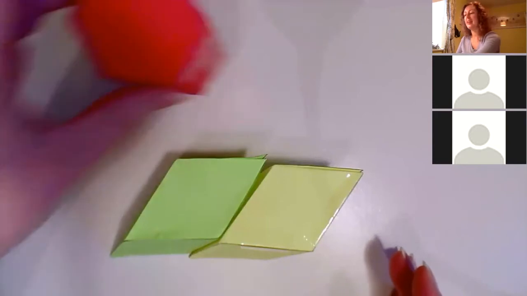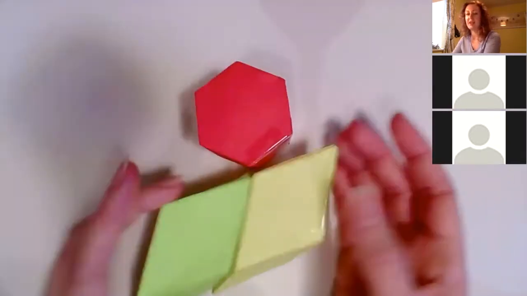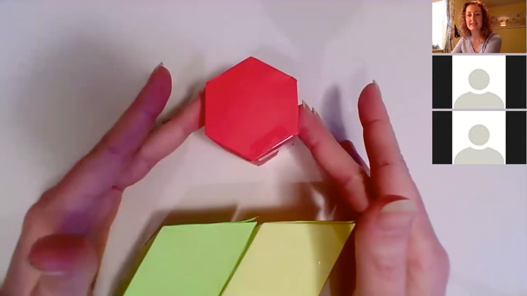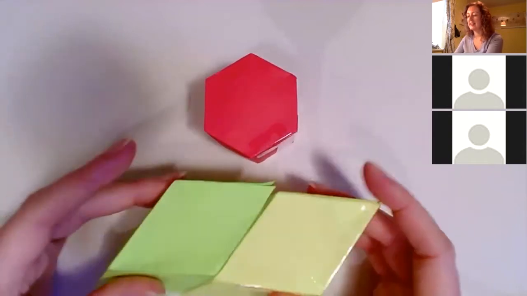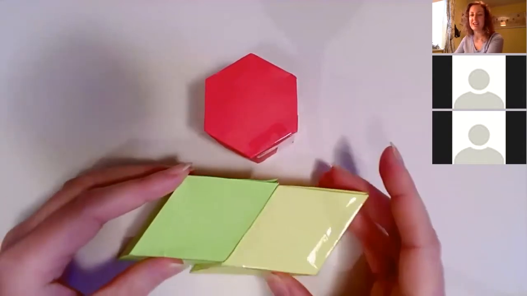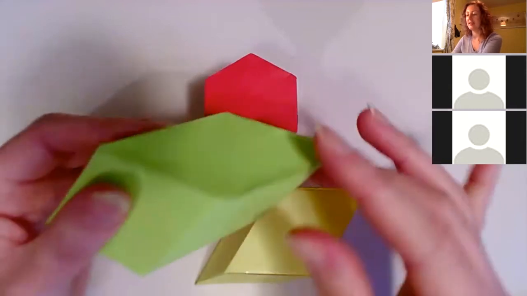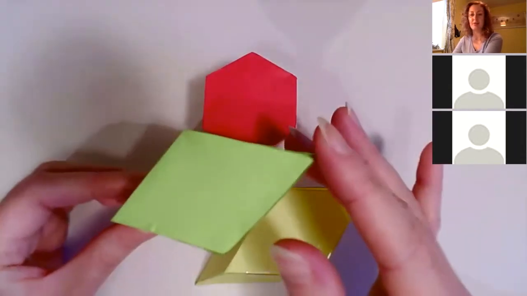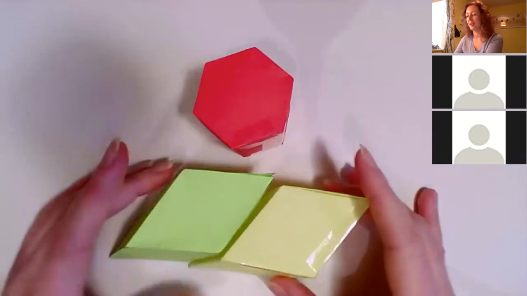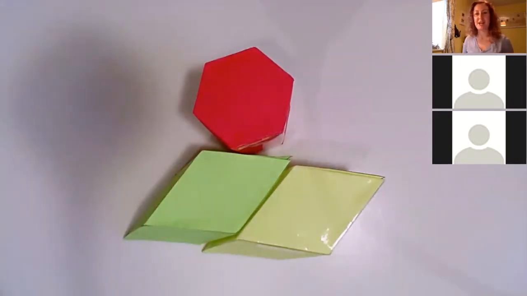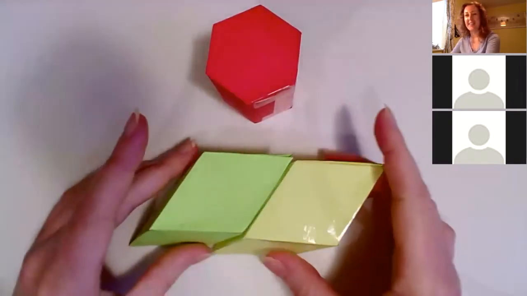You can make a hexagonal shape like quartz and amethyst, or you can make a rhombohedral shape, but it basically means it's kind of a three-dimensional parallelogram rhombus type shape, if you can remember your four-sided shape names from maths.